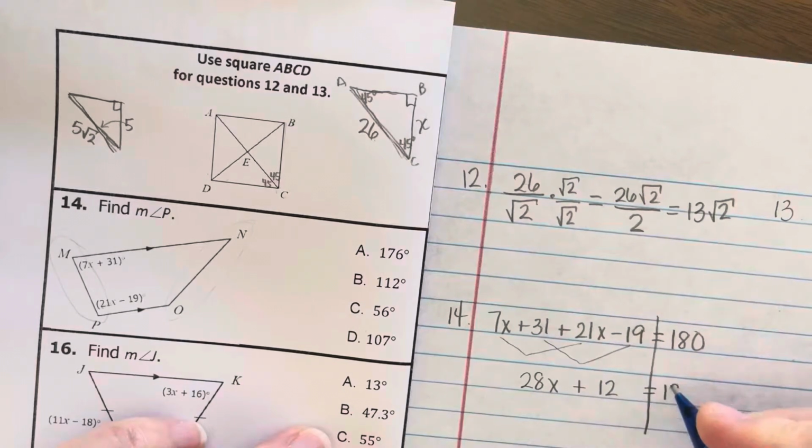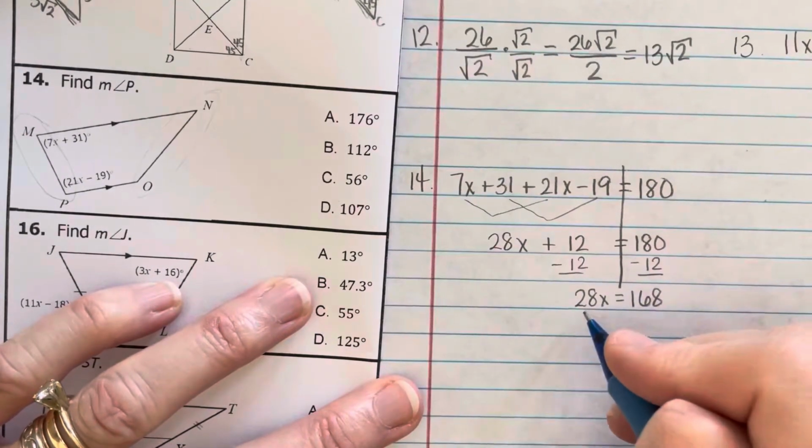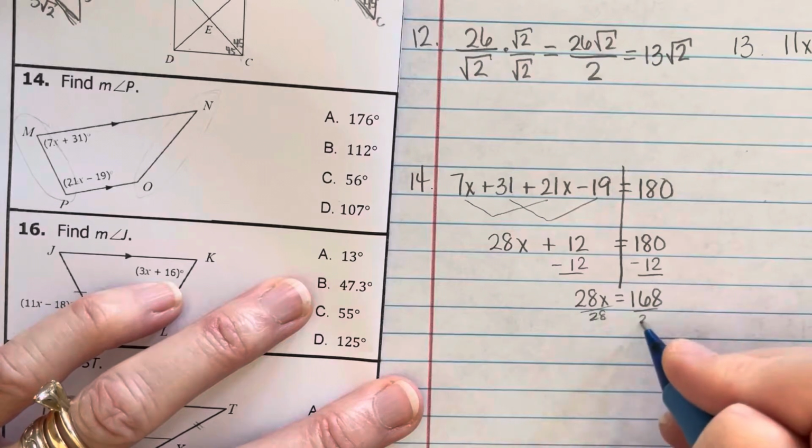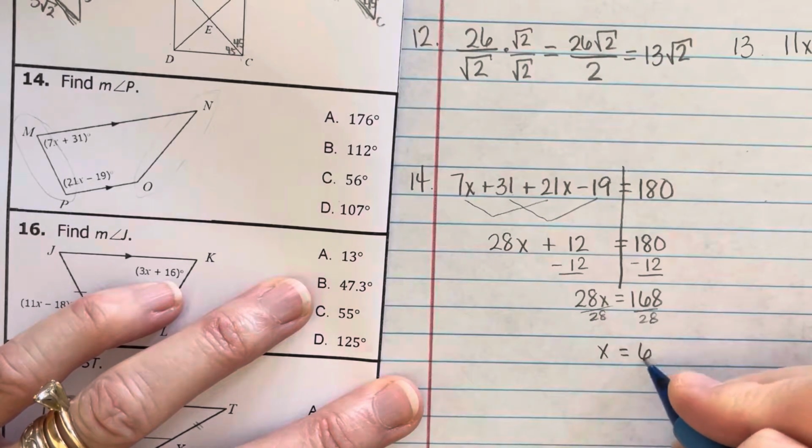And this is equal to 180. Subtract 12 from both sides, and you get 28x equals 168. Divide through by 28, and we get x equals 6.